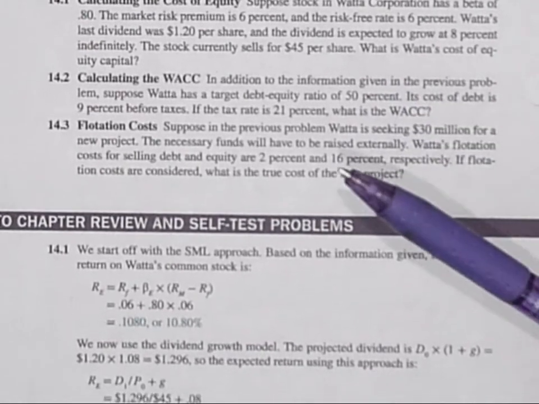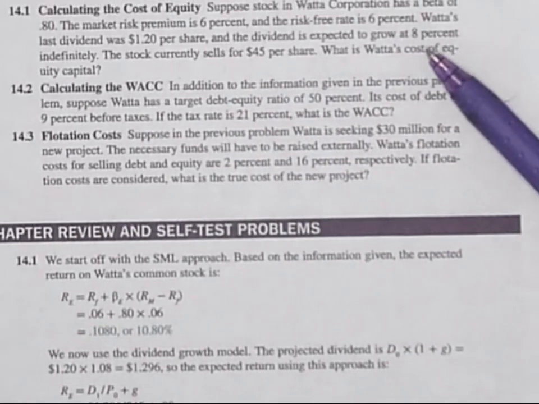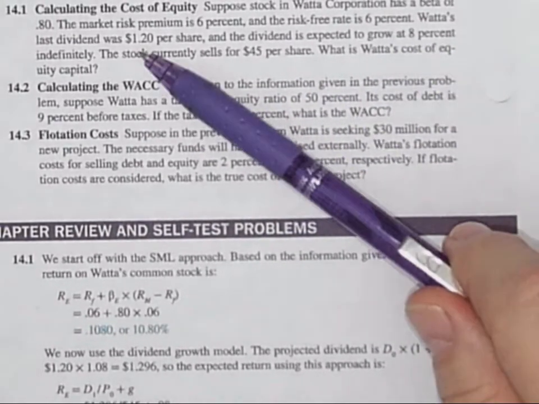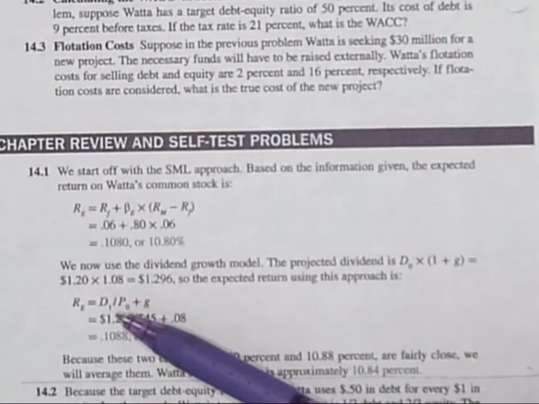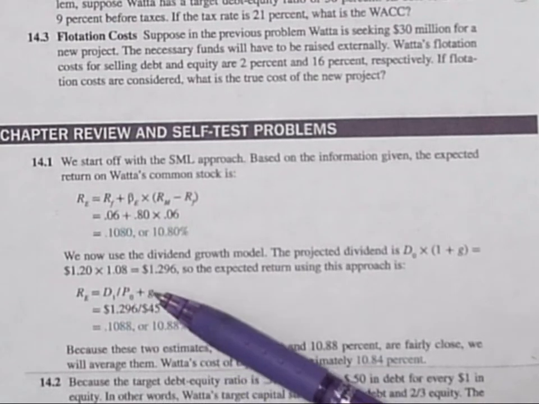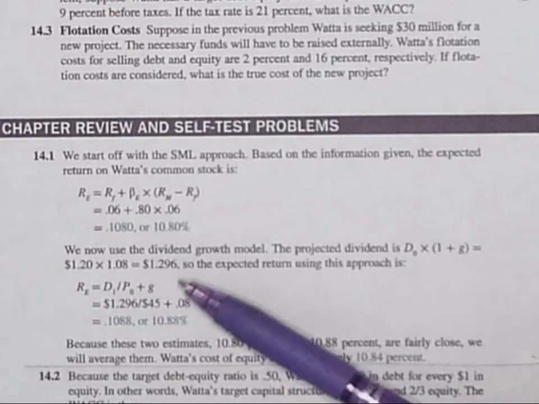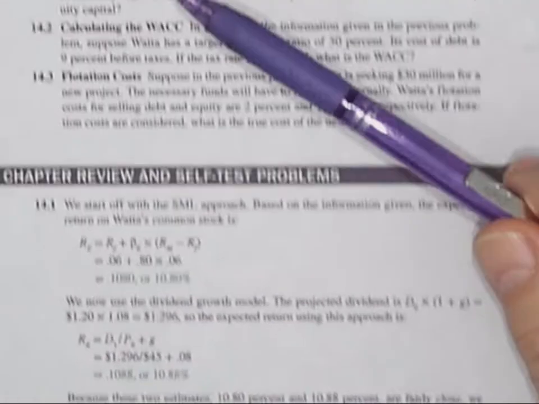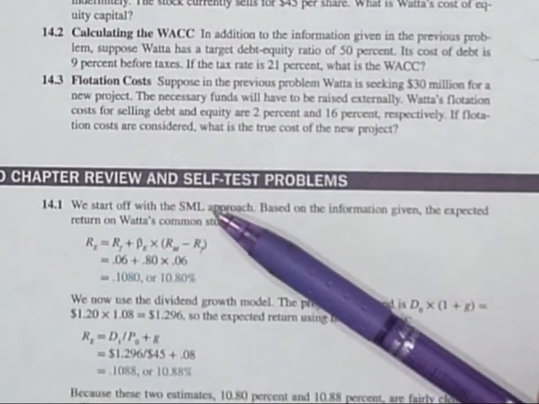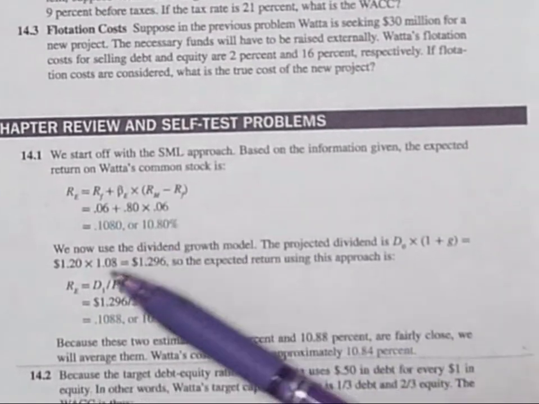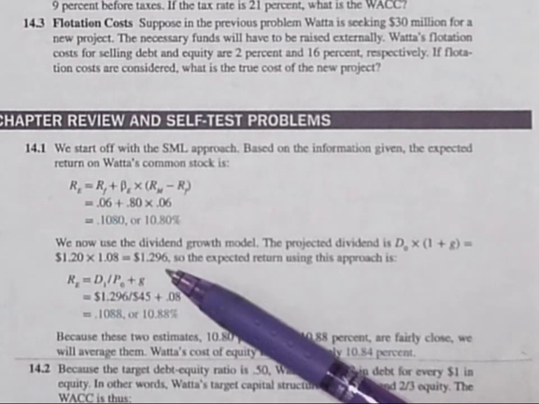If we want to use the Gordon growth model approach, well, we've got a growth rate of 8%, and we've got a D0 of 1.2, and we've got a stock price. So we've got what we need for D1 over P0 plus G. But what we have to do is calculate D1, because what we have is D0. So D0 was $1.20 per share, then to calculate D1, we're going to take that $1.20 and multiply it by 1 plus the growth rate. And that gives us $1.296.